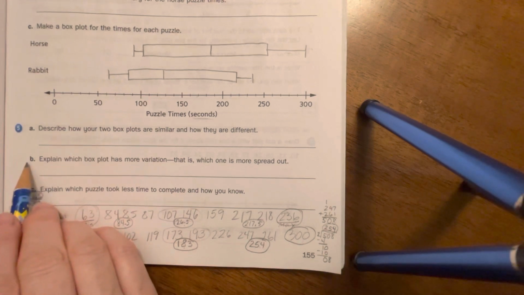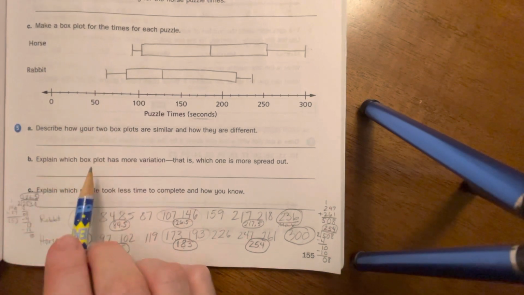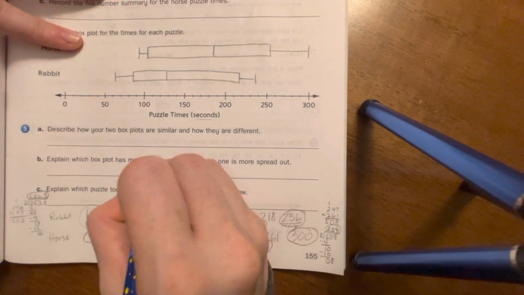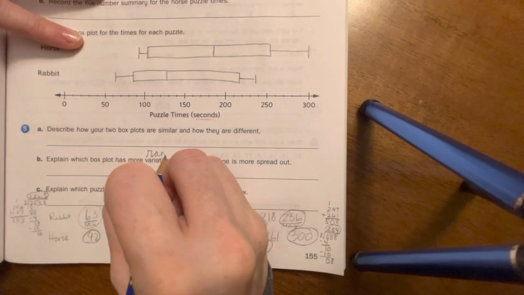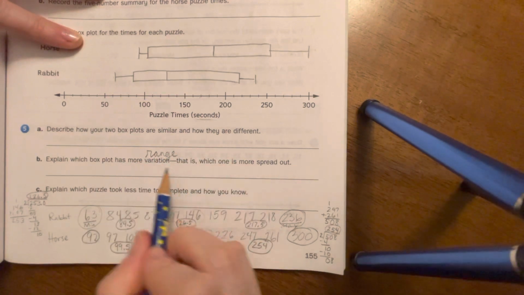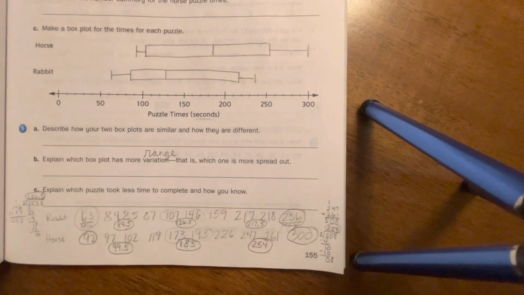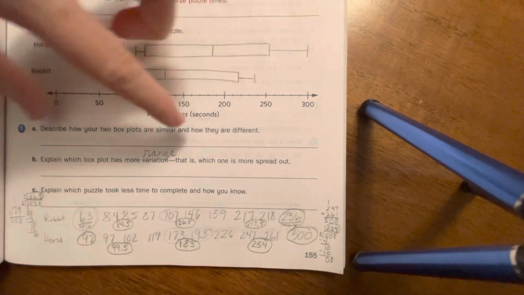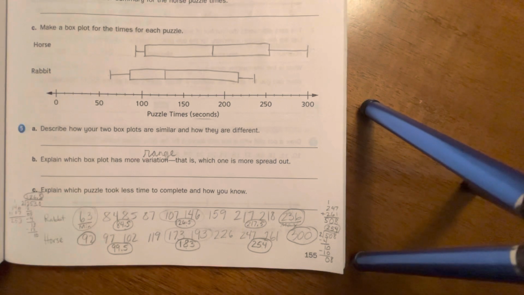Let's do letter B here. Explain which box plot has more variation, that is, which one is more spread out. When we think of that word variation, we need to think of the range. So variation and range. Which one has the bigger spread? Who remembers how to find the range? Because if we look at them visually, they're pretty close together. So we could actually use the range and figure that out exactly.